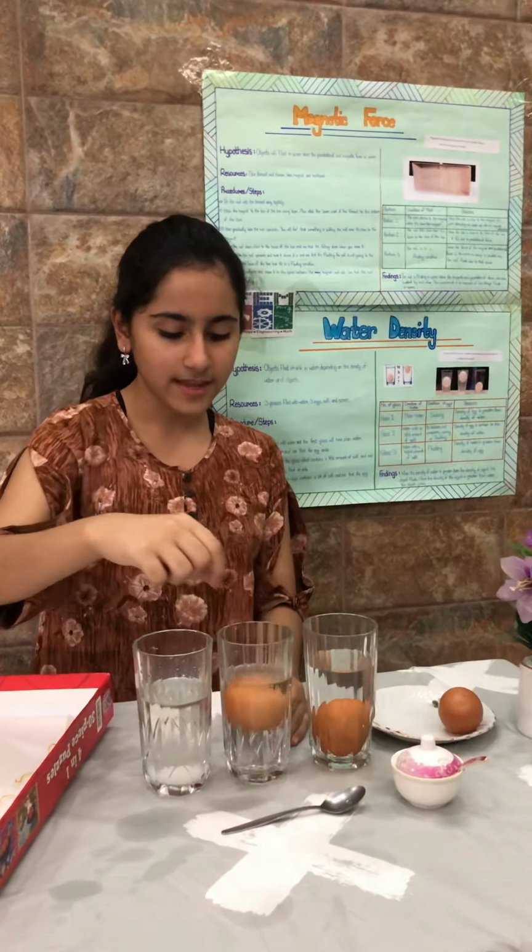It's happening because of the density of water. Here the density of the object is greater than the density of water. That's why the object is sinking. Over here the density of the water is greater than the density of the object. So that's why the object is floating. And over here the density of water is similar to the density of the object. And that's why here the object is not floating or sinking completely.